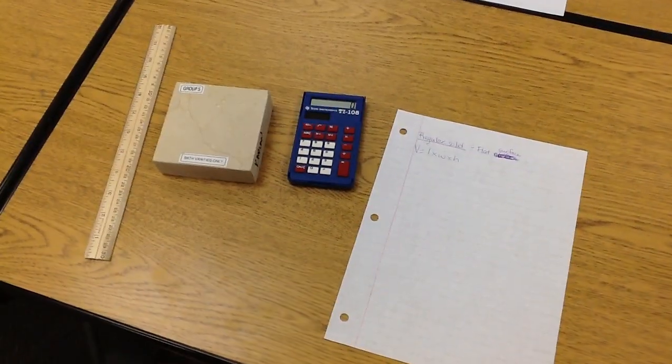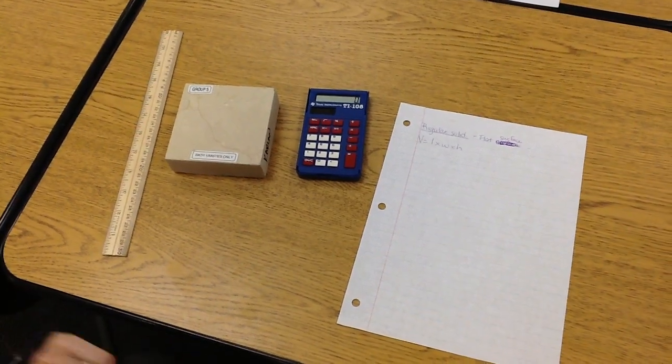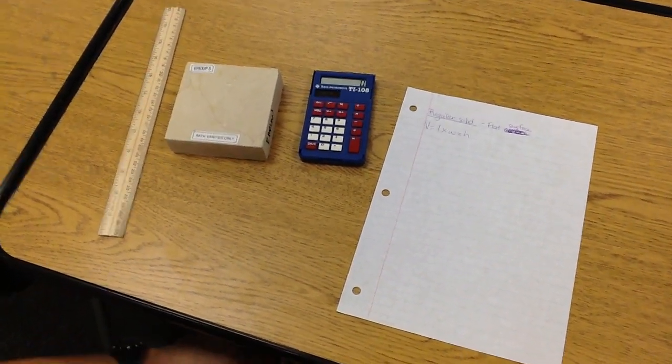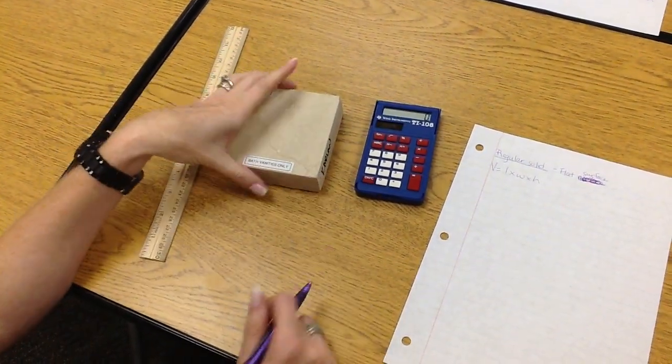Today we're going to look at how to measure an irregular and a regular solid. We're going to start with a regular solid. We have a block of granite here. It is a regular solid because it has a flat surface and it's three-dimensional.